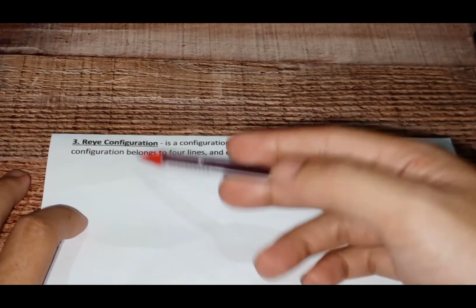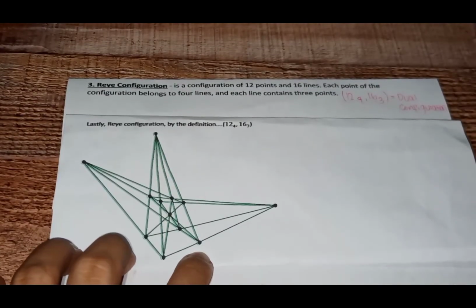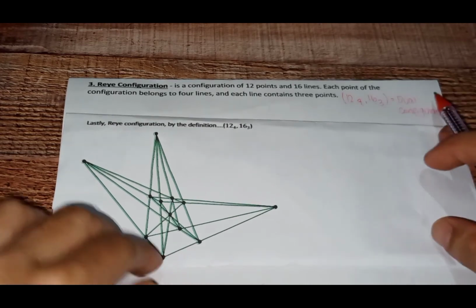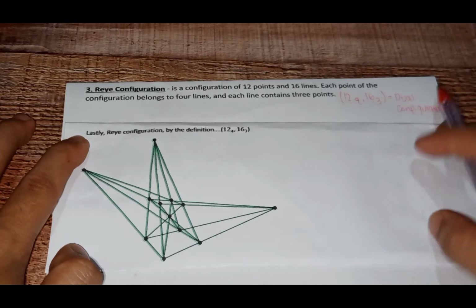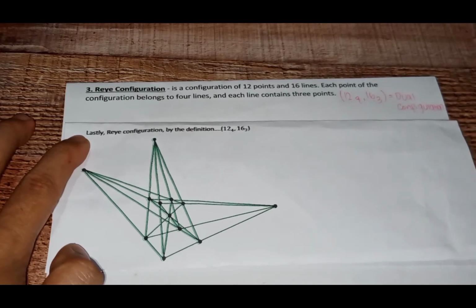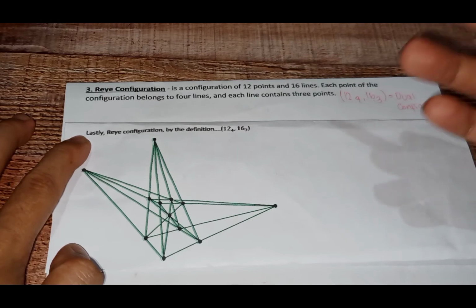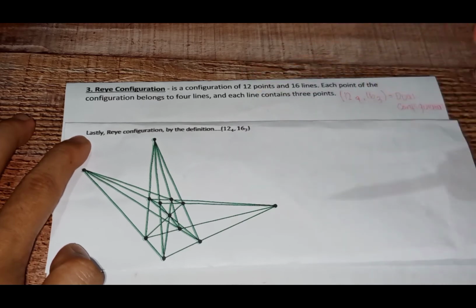As you can see, the illustration is maybe complicated or hard to get, or maybe it is hard to see how we will get the points and lines, where some lines will consist of points and some points will consist of lines.